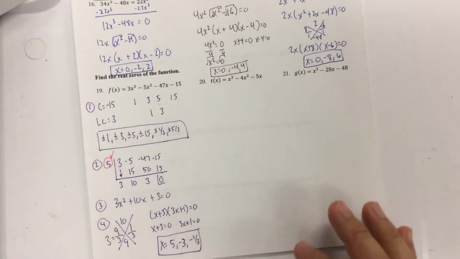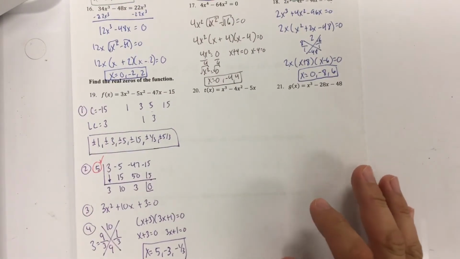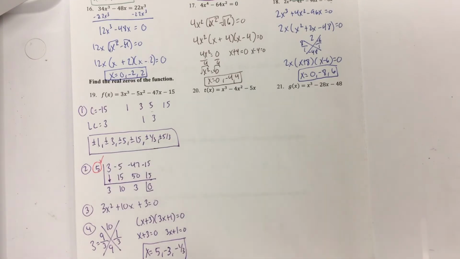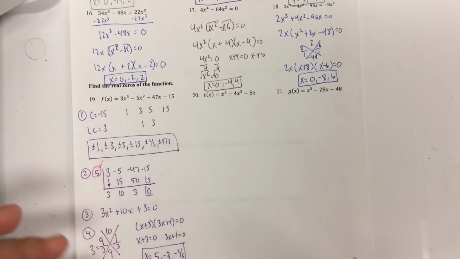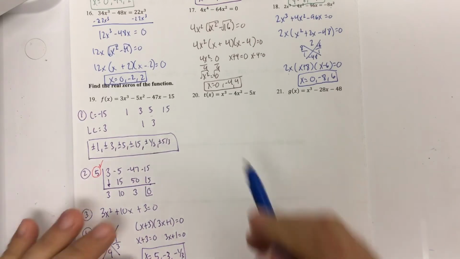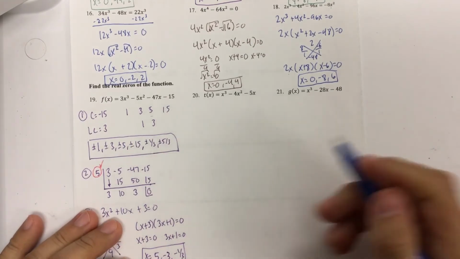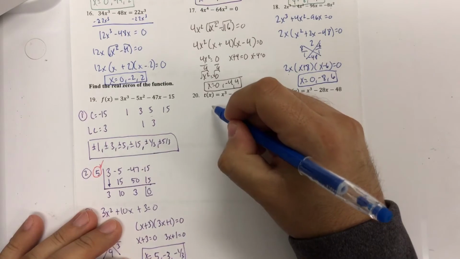All right, let's go ahead and take a look at the next one, number 20. So for number 20, this one doesn't seem as tough. I could definitely use the rational root theorem, but what I notice here is they're all divisible by x. So first let's set this equal to 0, because we're going to solve it.